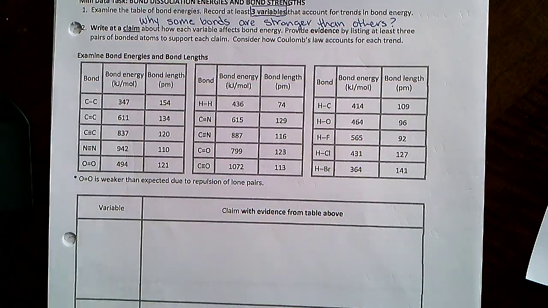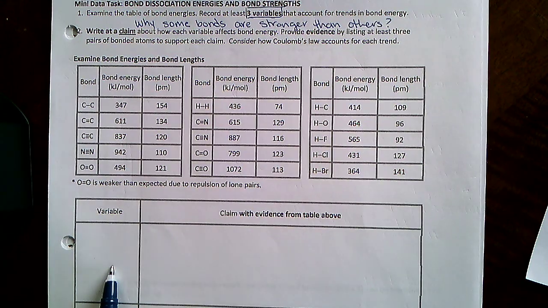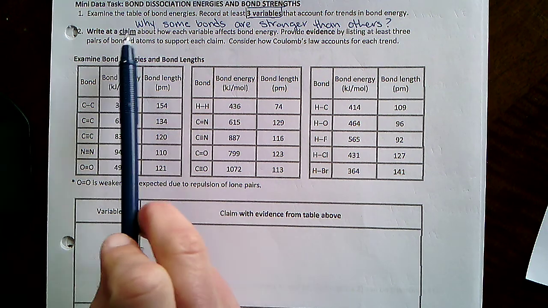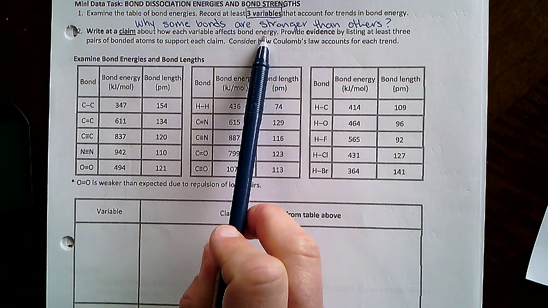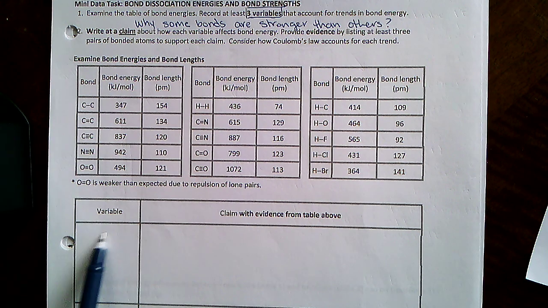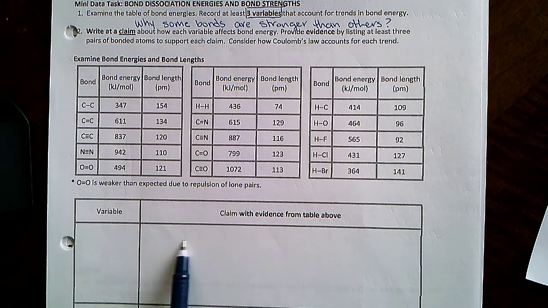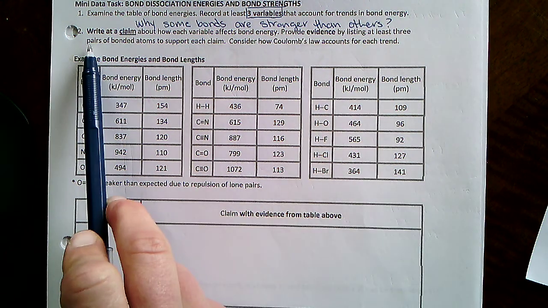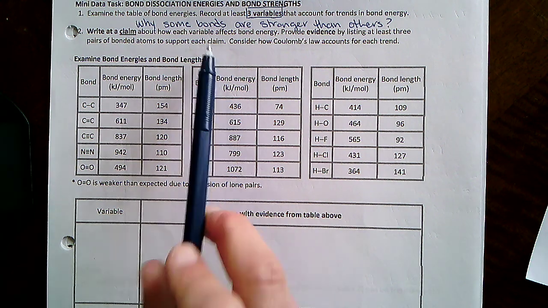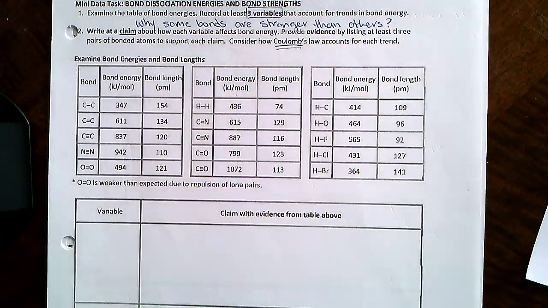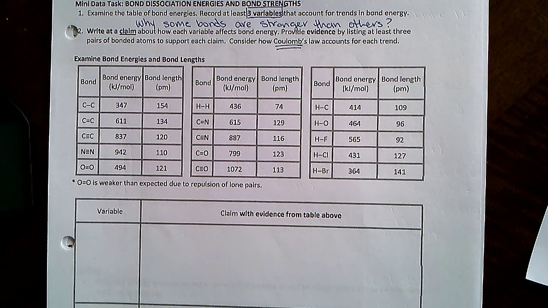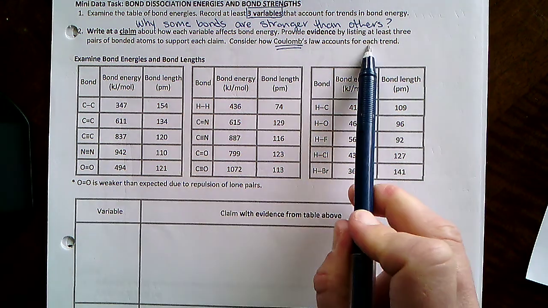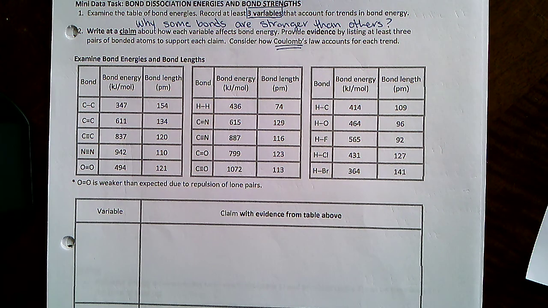When you find that variable, I would like you to record it here, and then I'd like you to write a claim about how each variable affects the bond energy. So if this variable matters, why? What is your claim? And make sure you provide evidence by listing at least 3 pairs of bonded atoms to support each claim. And knowing that the bond energy is related to Coulomb's law, related to attractions, consider how Coulomb's law will help you account for trends that you notice. So pause the video and see if you can find 3 variables that affect trends in bond energy.